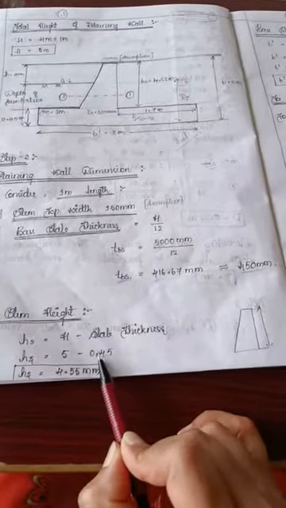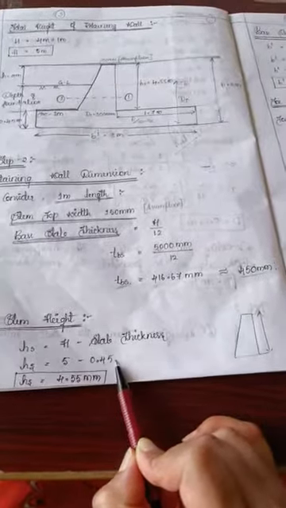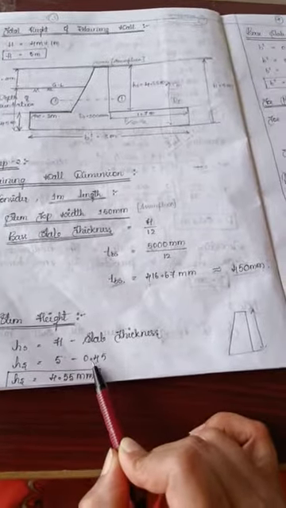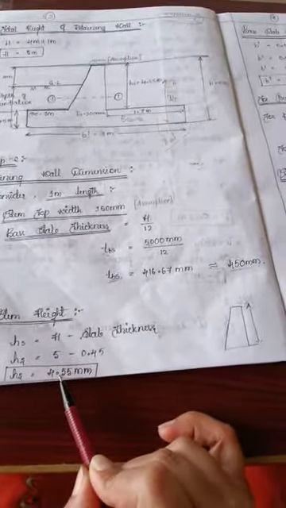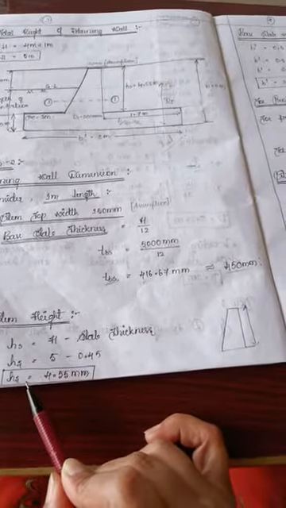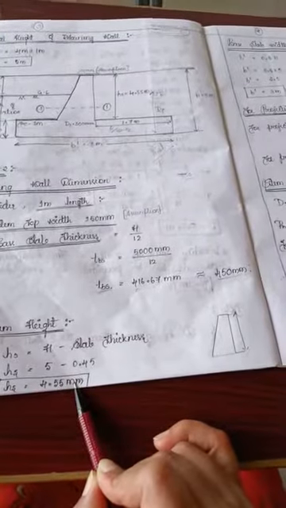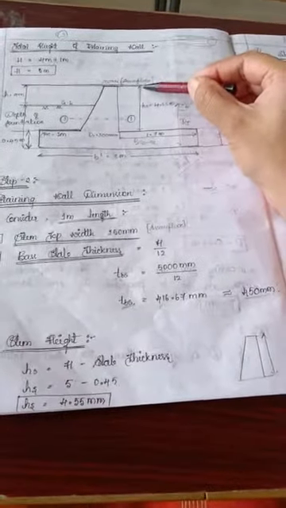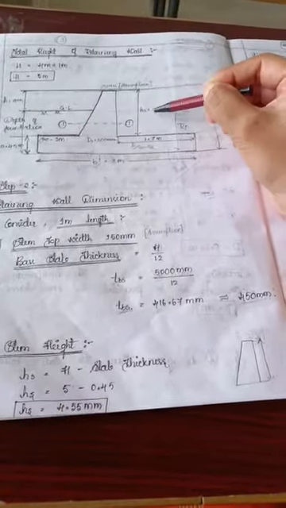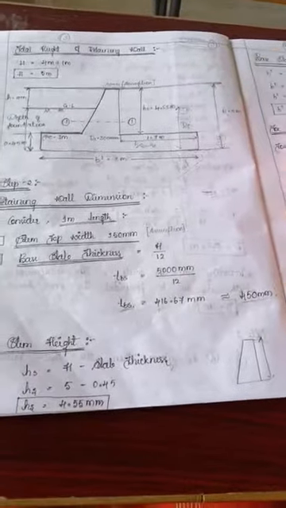The slab thickness is 0.45, so Hs is equal to 5 minus 0.45, which gives the stem height as 4.55 meter. In this diagram, the stem height Hs is 4.55 meter.